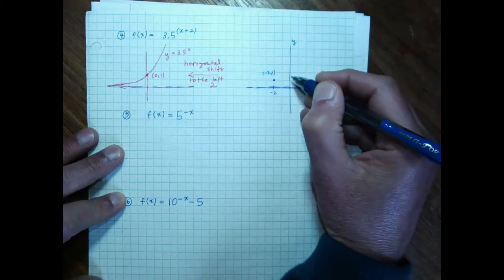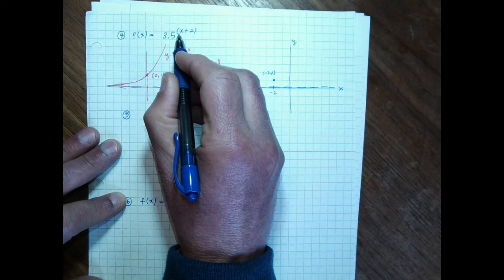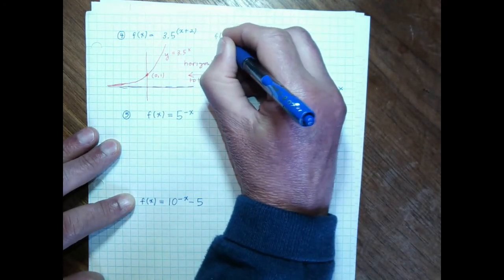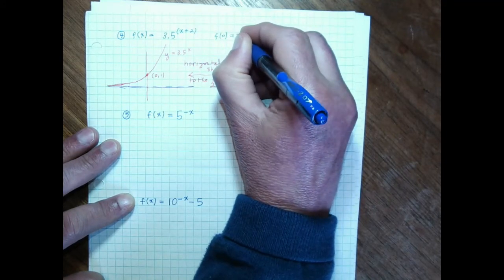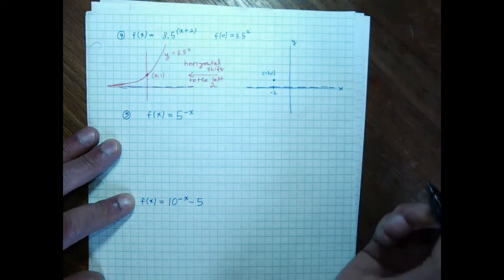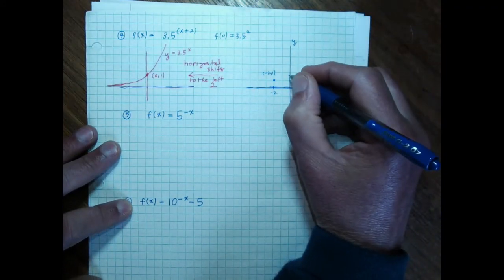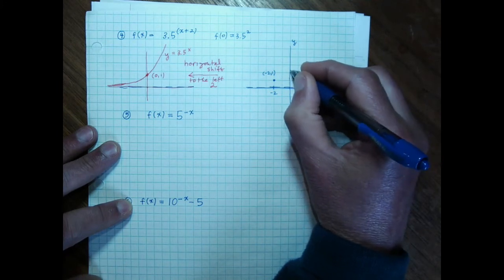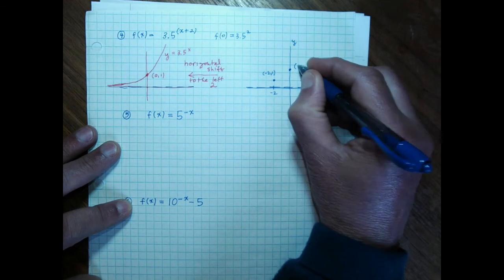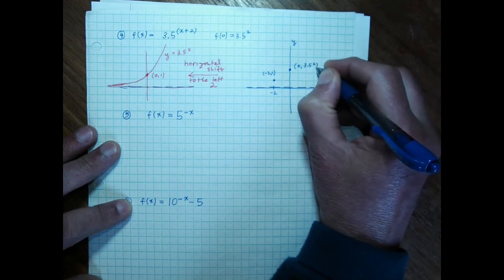And I'm going to have a new y-intercept. I can see what that y-intercept is going to be by plugging 0 into the function. F of 0 is going to be 3.5 to the 0 plus 2, or 3.5 squared. And so that's just going to be slightly higher on the graph, 0, 3.5 squared.